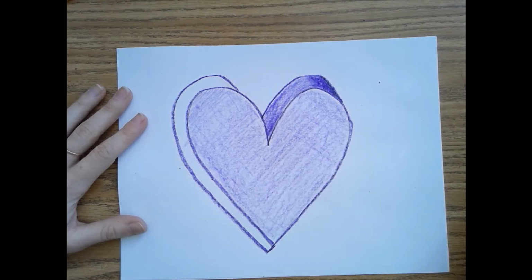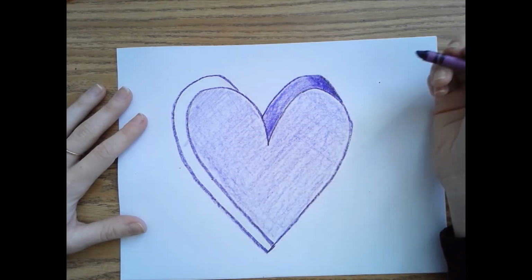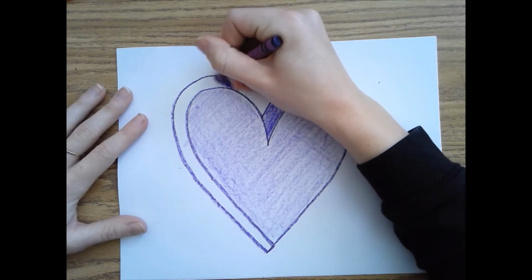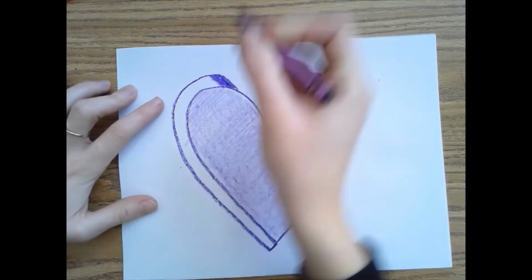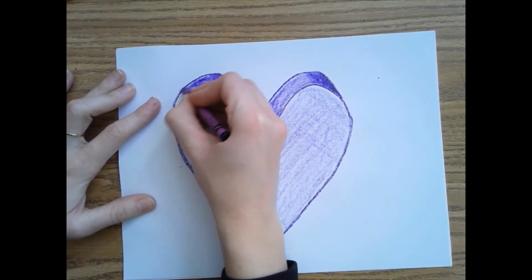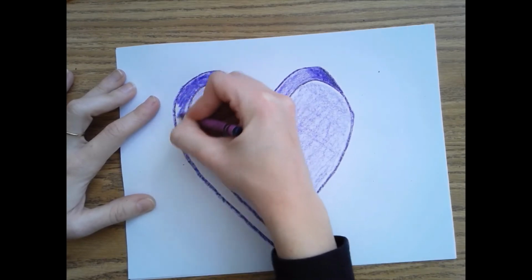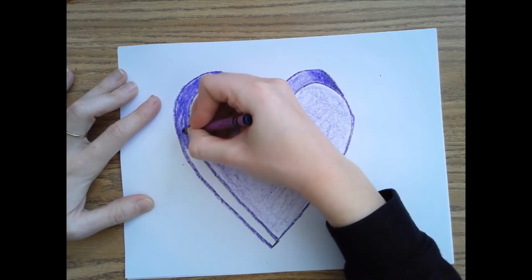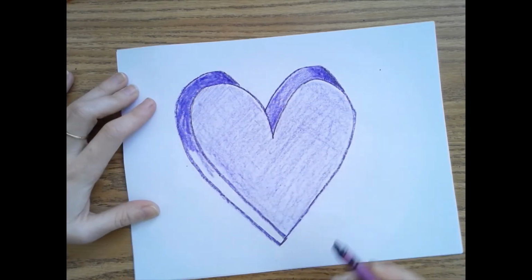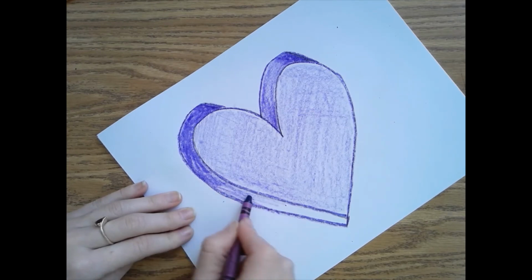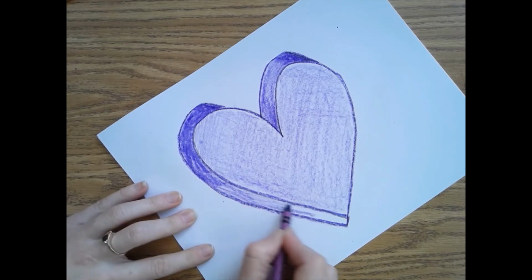All right, now I'm going to move on over to this side, and I'm going to do the same kind of thing. The top is going to be very dark. I'm going to press hard with my crayon. And this one's dark value, I'm actually going to pull further around my heart. And then I'm going to start to lighten it up as I get over here. So maybe right about here is where I'll start to make it lighter. And then it'll get darker again.